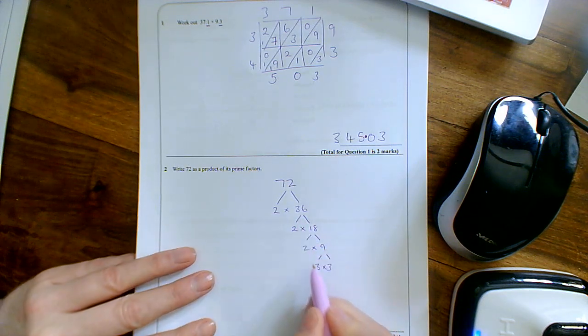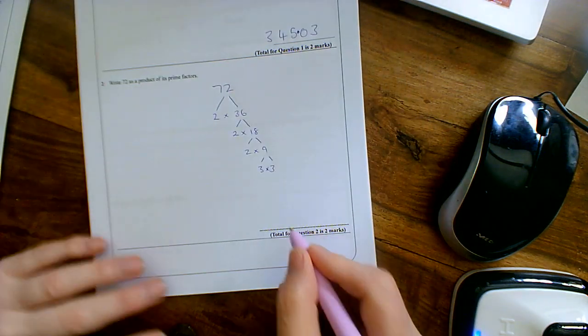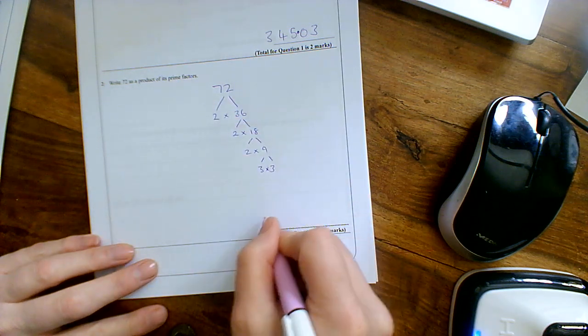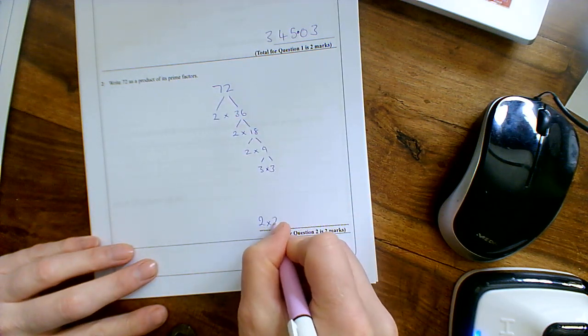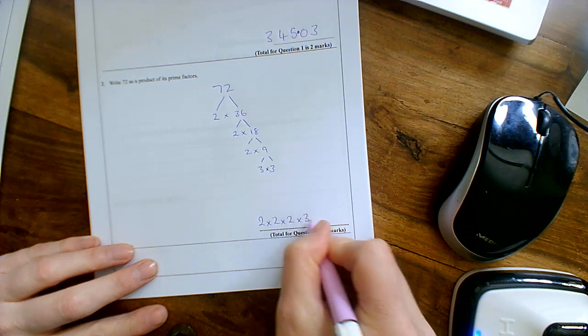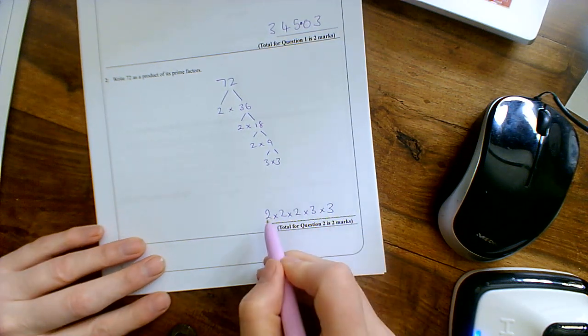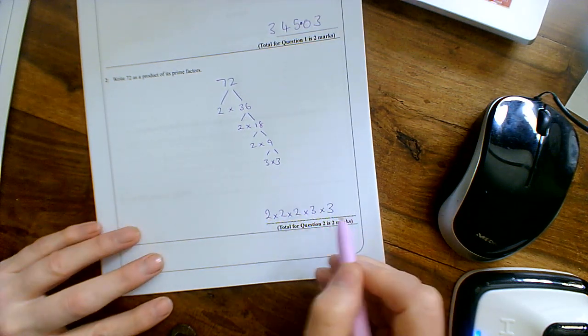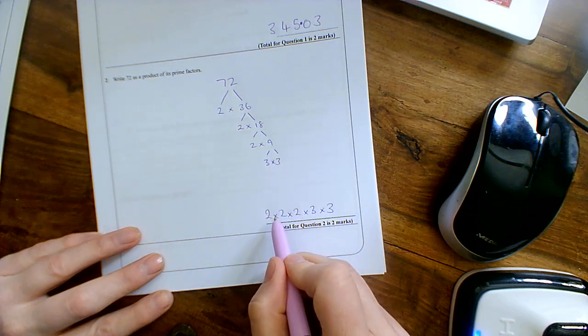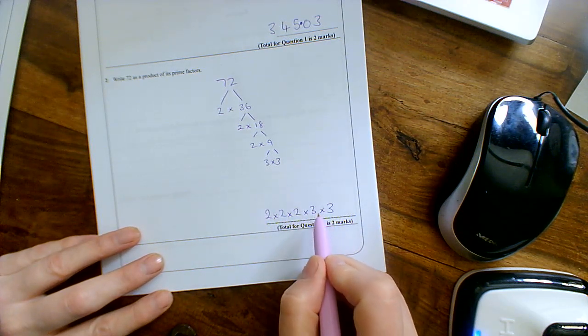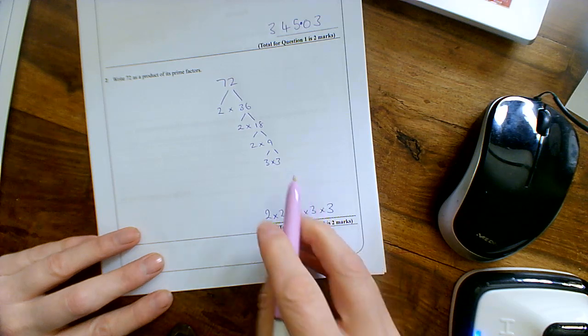Then we just look at the numbers that are by themselves at the end, and we can write down the product of prime factors, so we don't have to do any fancy things. It's 2 times 2 times 2 times 3 times 3. Big mistake is putting commas between them. That happens quite a lot. Don't do that. It's a product. Product means multiply. So we should be able to see multiplications. And product of primes, these are all prime numbers, not 9.